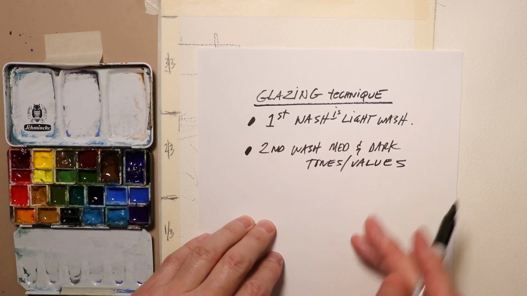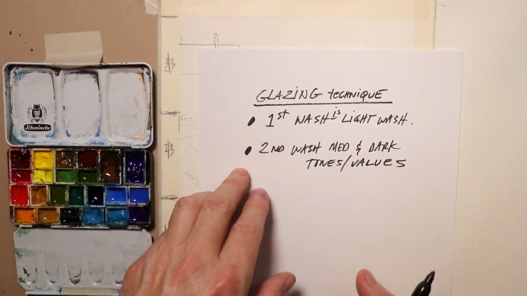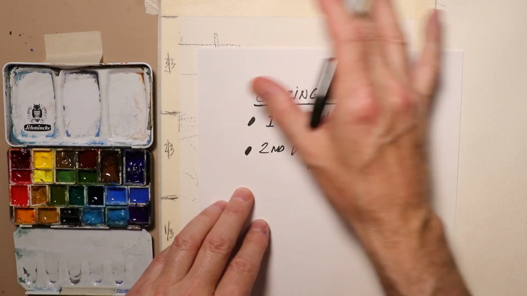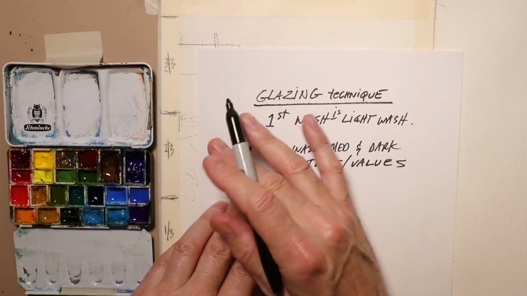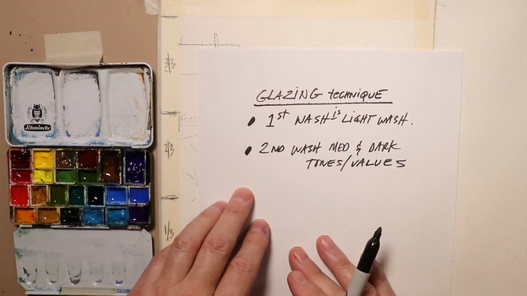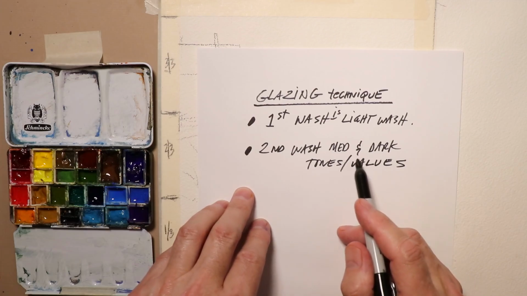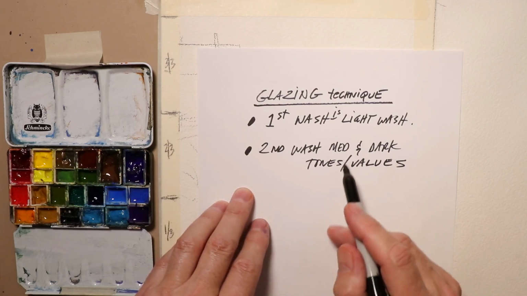So basically the glazing technique can be really simplified by just saying your first wash is going to be your light wash. You're going to tone your paper with some light color, the underwash. And then the second wash is going to be your medium and darker washes, and you're going to do those all at the same time.